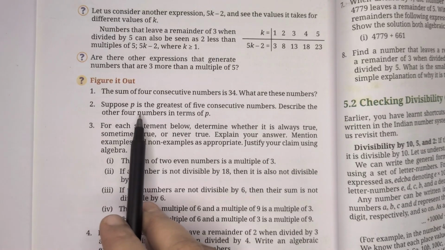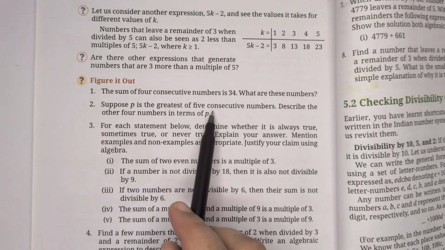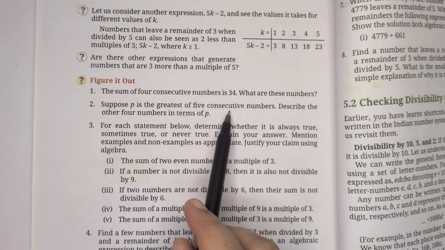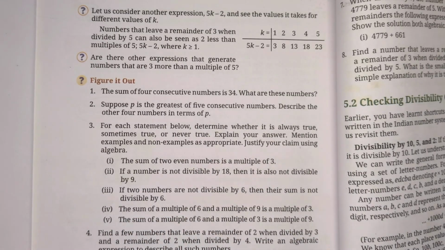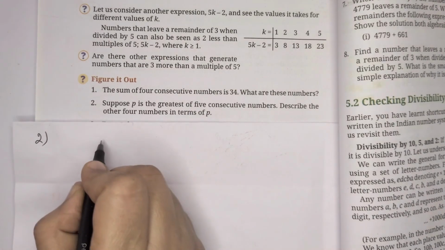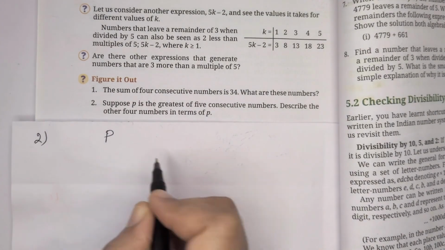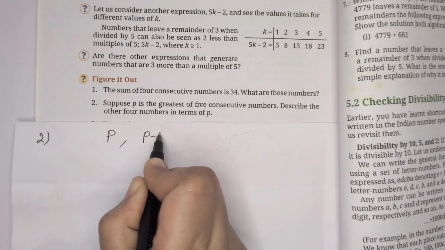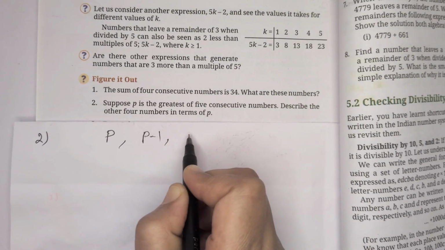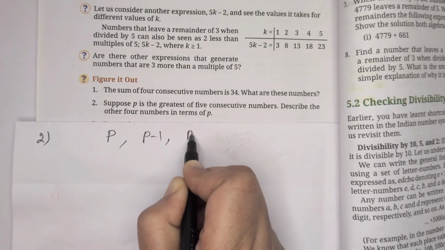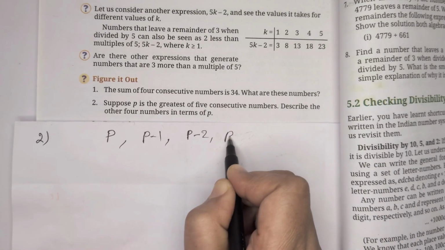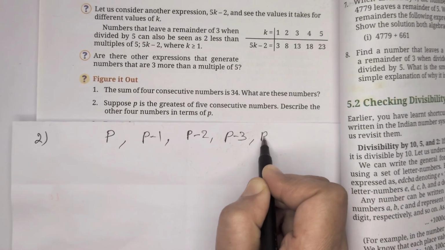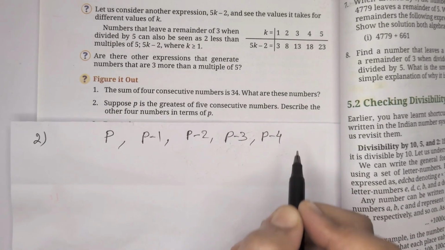Second question, suppose P is the greatest of 5 consecutive numbers. Describe the other 4 numbers in terms of P. P is the greatest number. So the next number will be P minus 1. Again, when we are putting one more, P minus 1, that means P minus 2, P minus 3, P minus 4. These are the rest of the numbers.